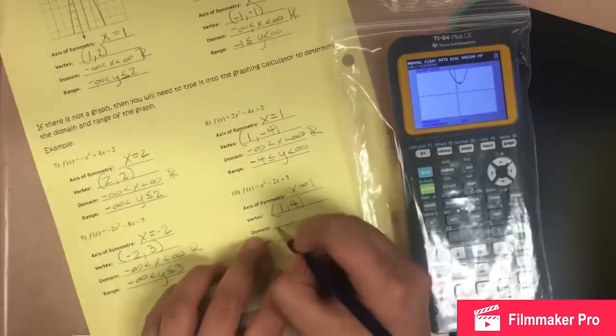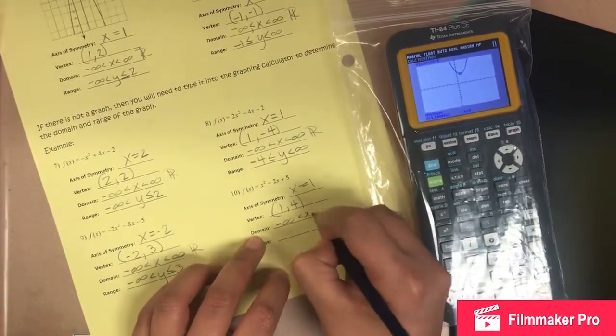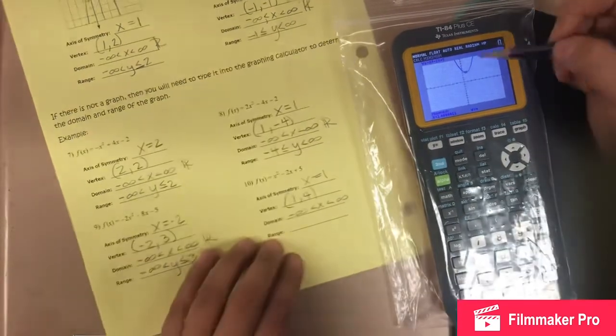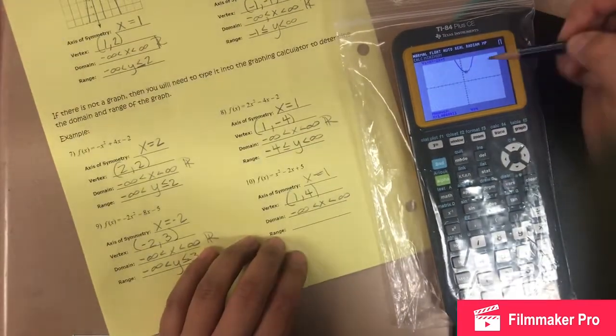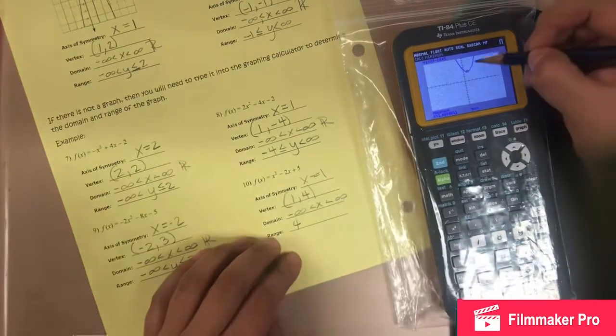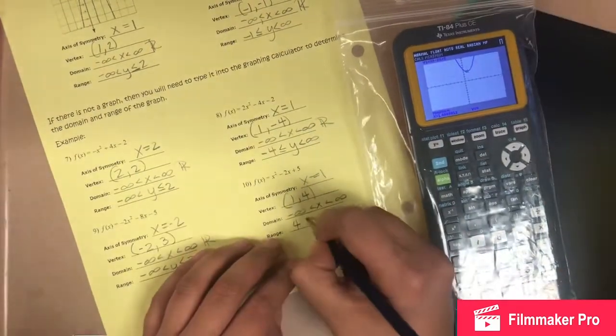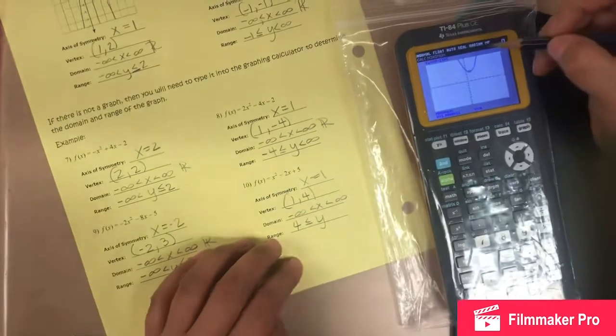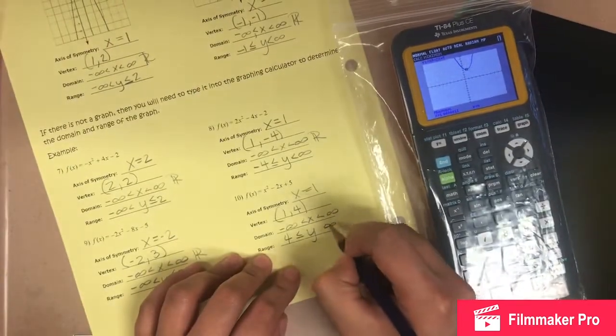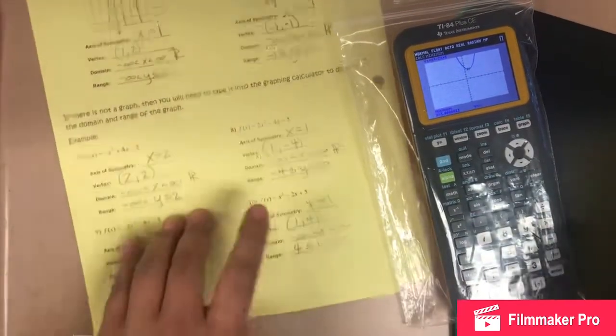Domain left to right is -infinity to +infinity. The range, how low does it go on the y-axis, is +4. Since it touches and bounces back, it's less than or equal to y. And how high does it go is +infinity, less than. Okay.